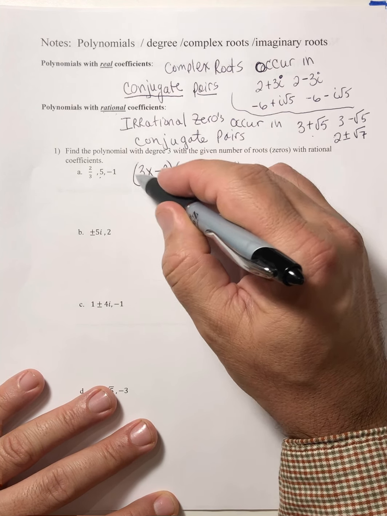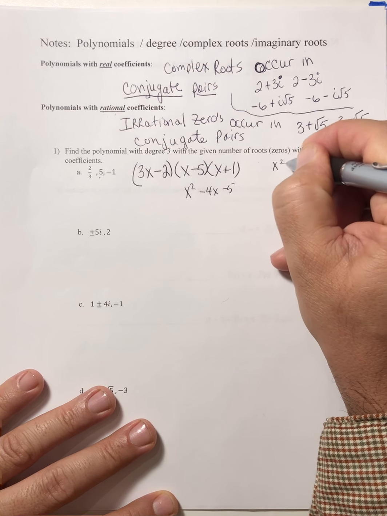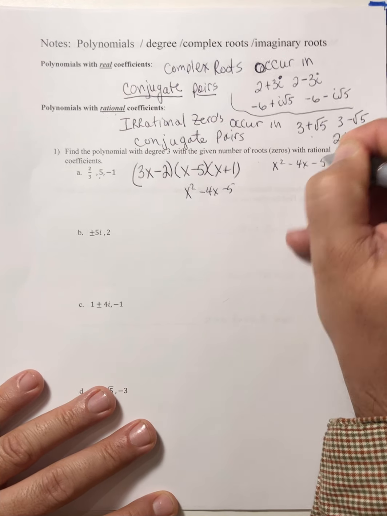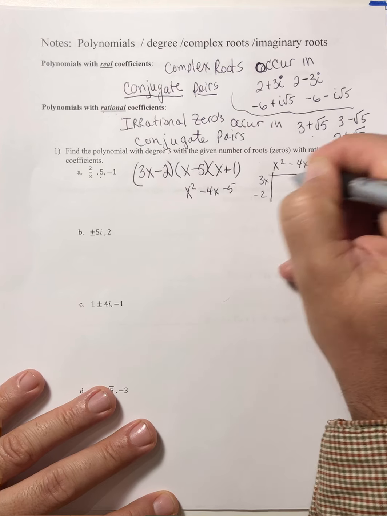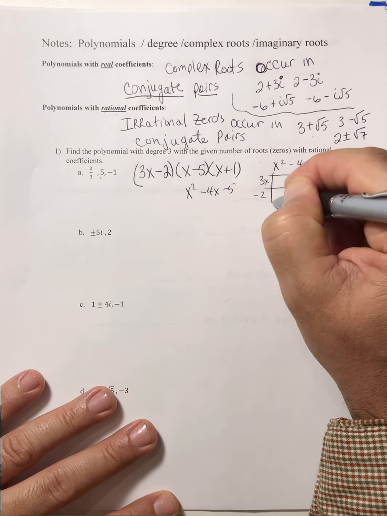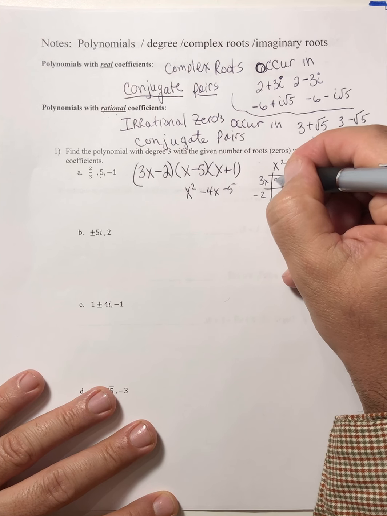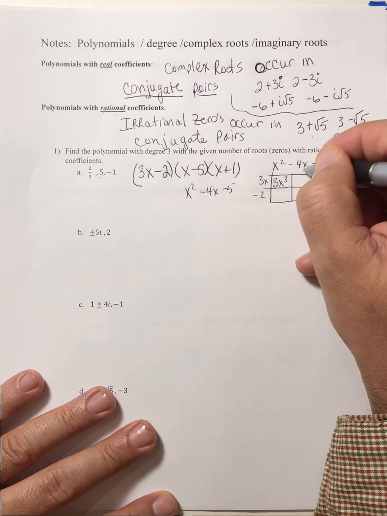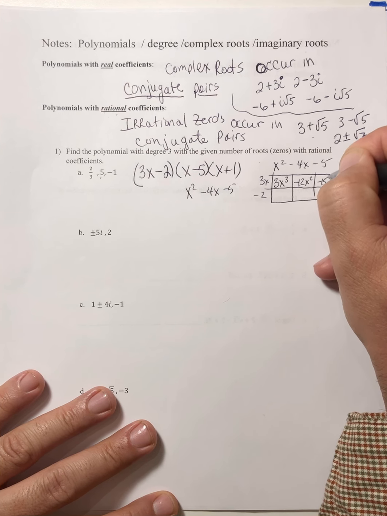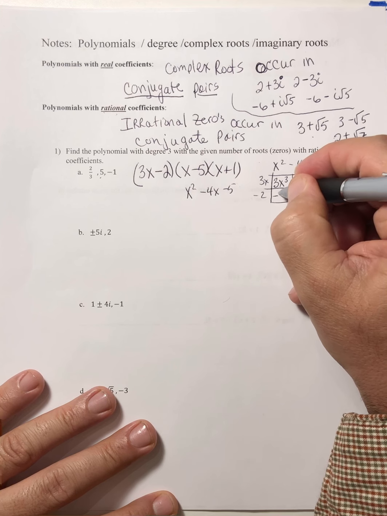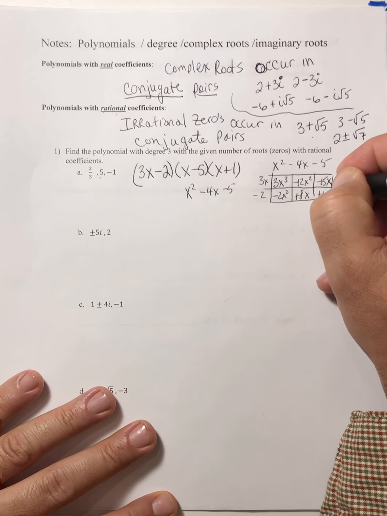I think it's easier when I multiply these two together to just use a box. So x squared, nice organizer. Doesn't take up a lot of room. And as long as you can multiply with exponents and variables, you'll be fine. So 3x to the third minus 12x squared minus 15x minus 2x squared plus 8x plus 10.